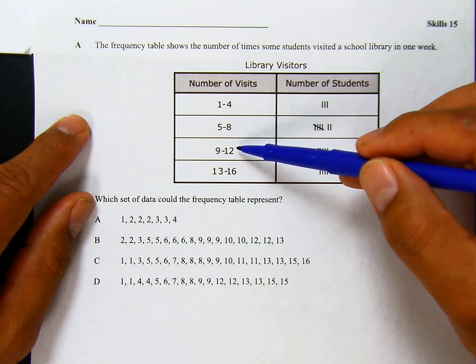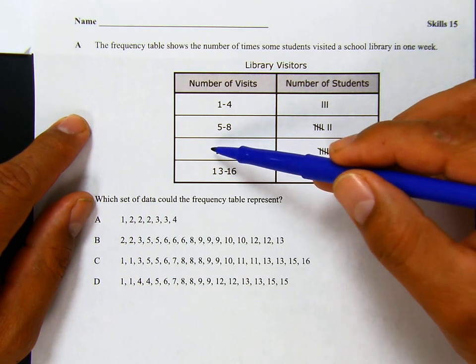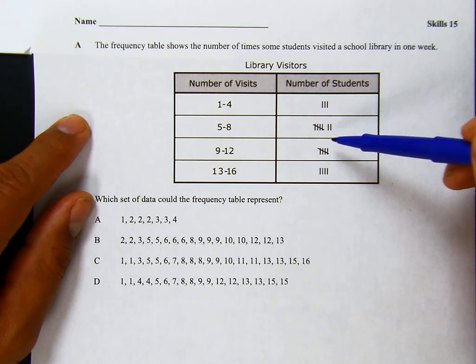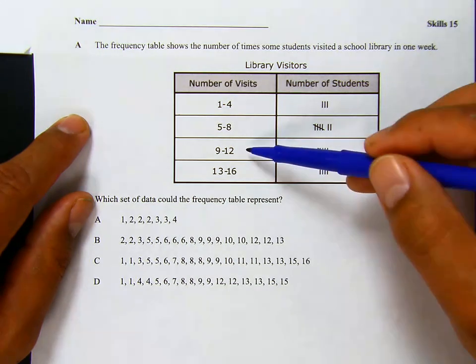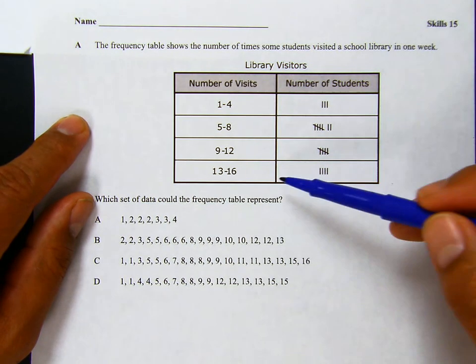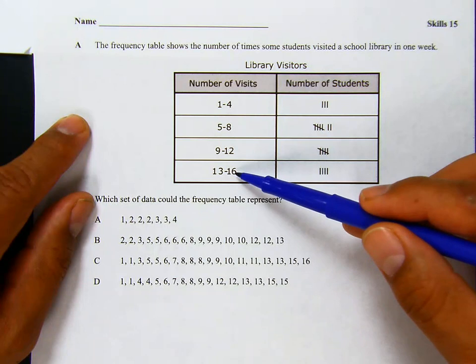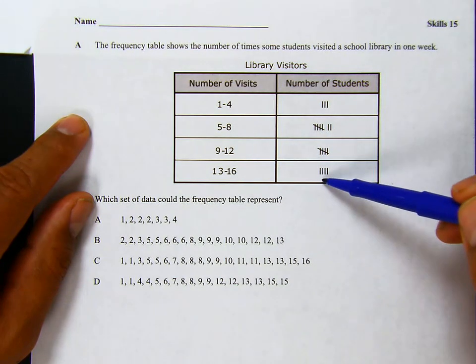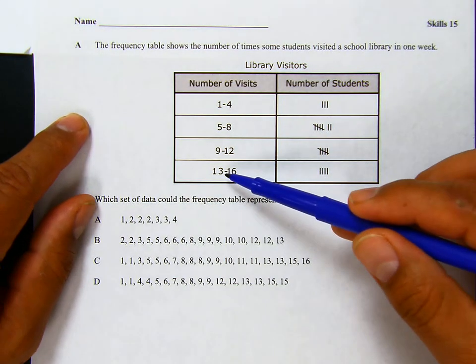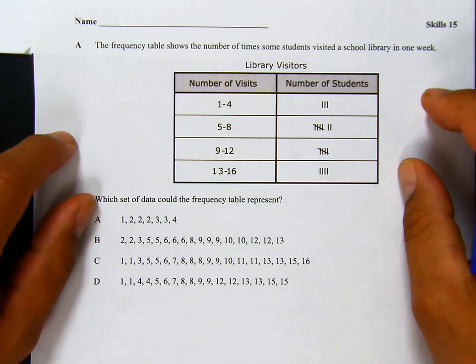Then here we have between 9 and 12 times. Students visit the library between 9 and 12 times. We have 5 students that visited the library between 9 and 12 times. Here we have 13 through 16 times. So 4 students visited the library 13 through 16 times.